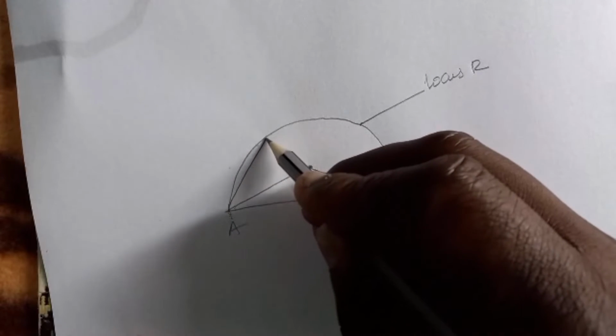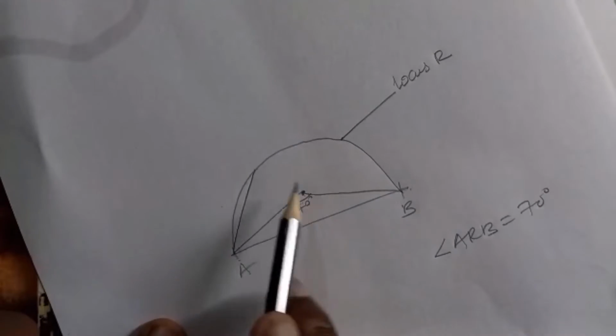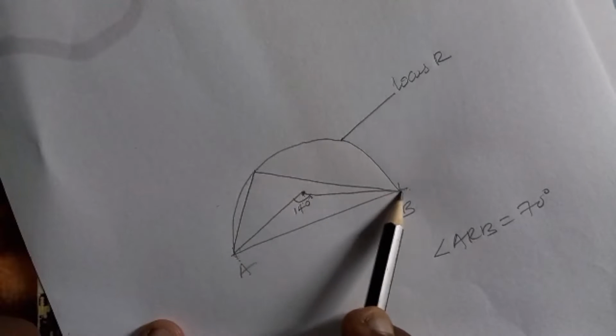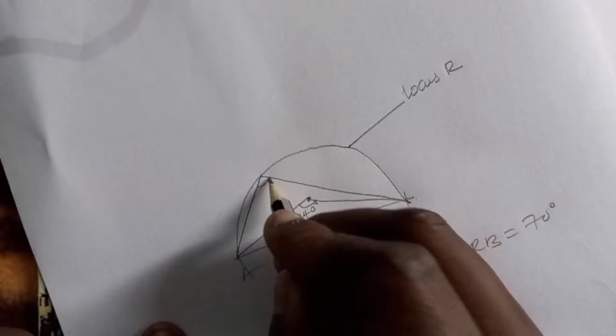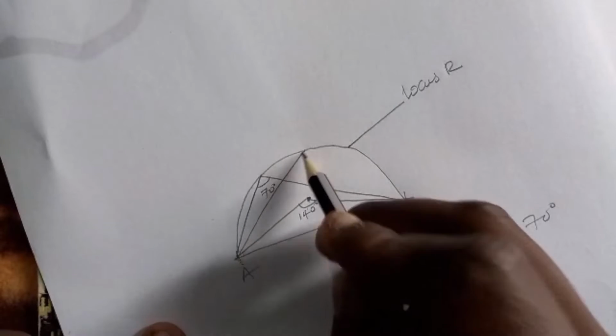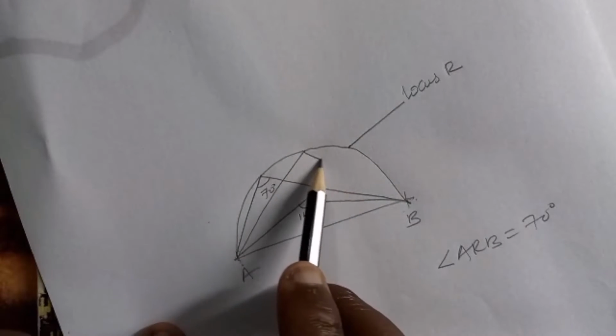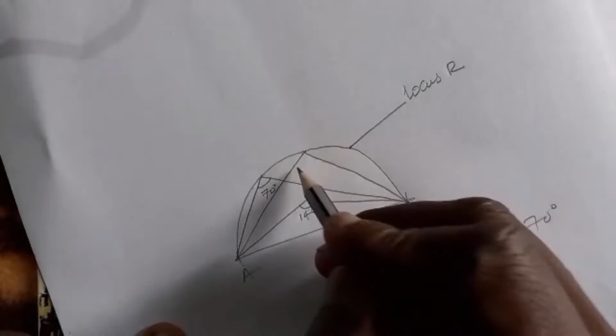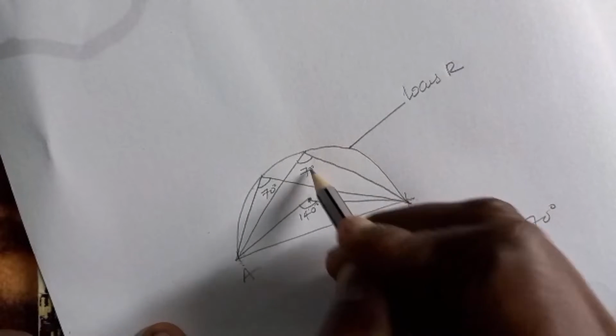Any angle that I will make here will be 70. Any angle that I can make, this angle should be 70.